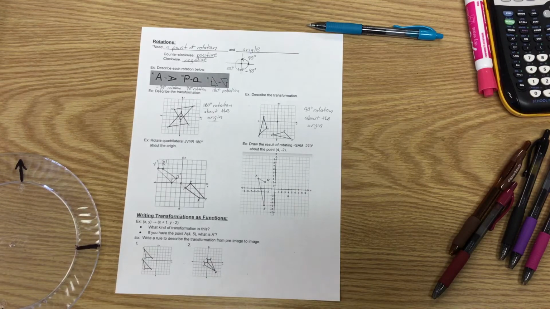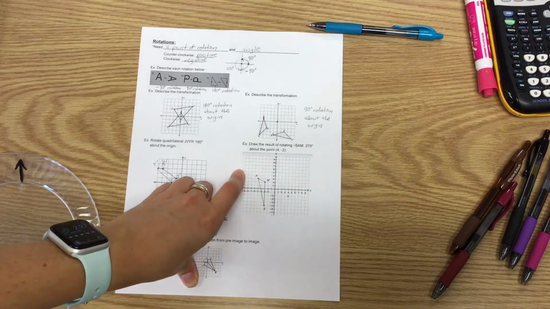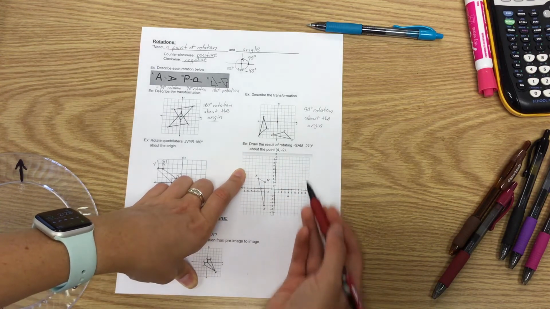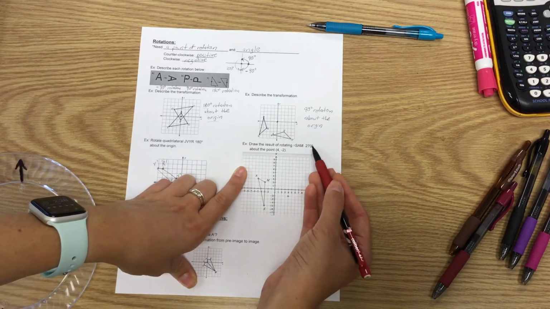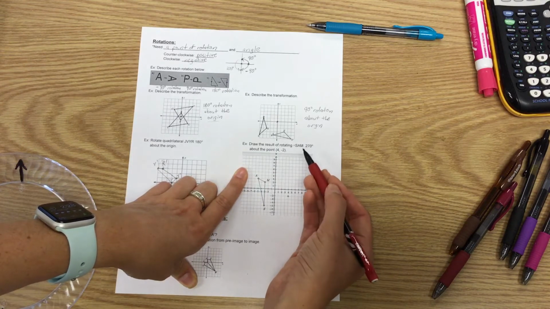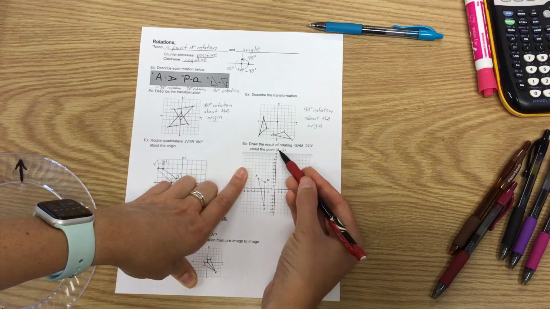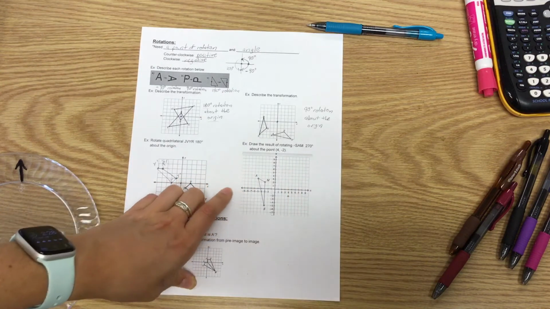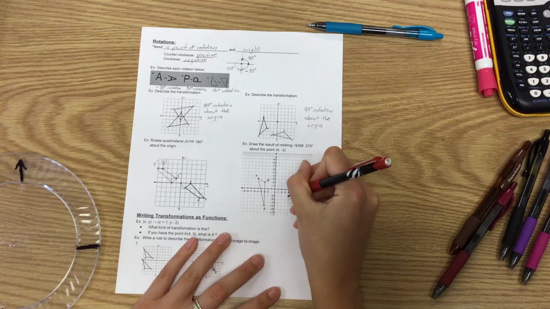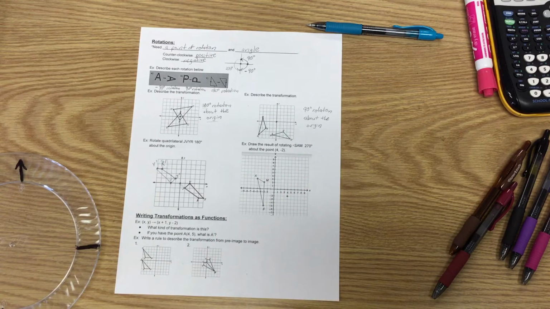So we have one more example to do with this rotation stuff, and this is about as tricky as it gets. On this last example, I want to rotate the triangle SAM 270 degrees. That's a positive angle, so we're going to go counterclockwise about the point (4, -2). This one doesn't actually rotate around the origin, it rotates around (4, -2), this point right here.